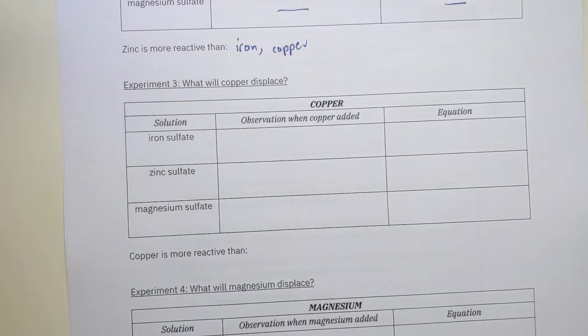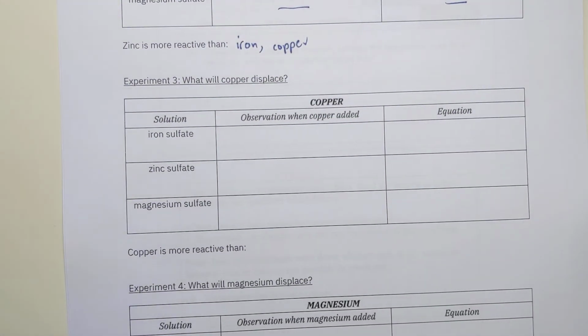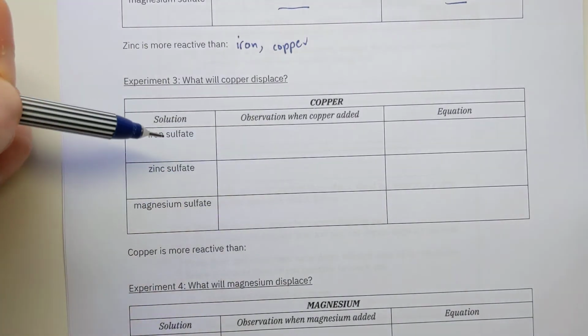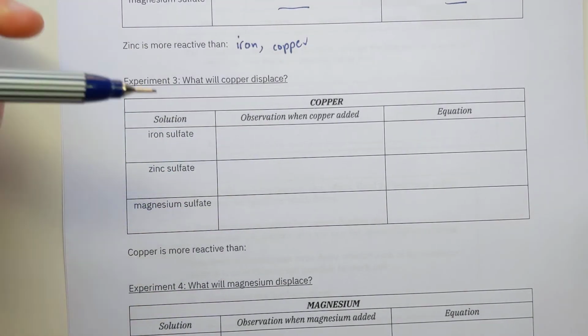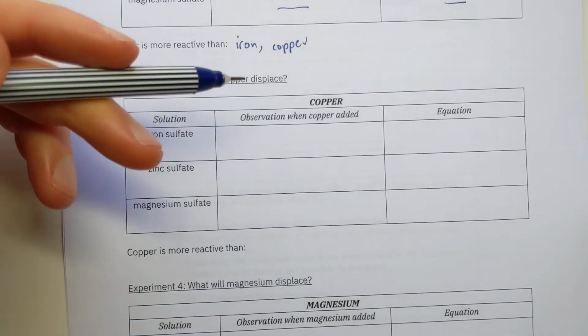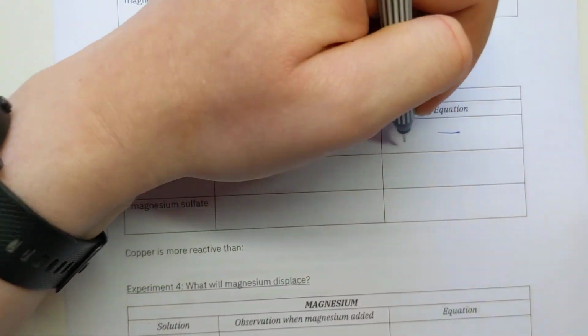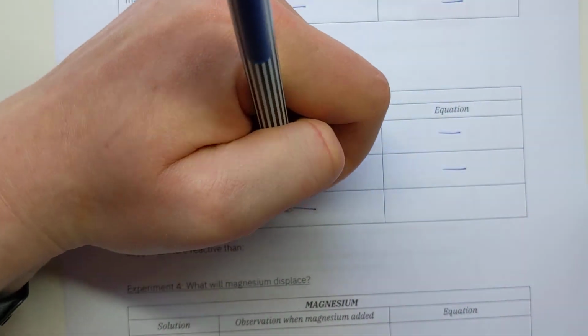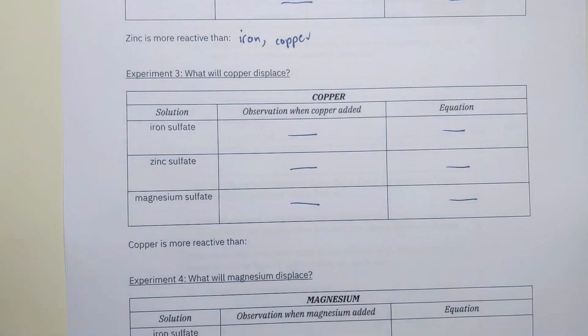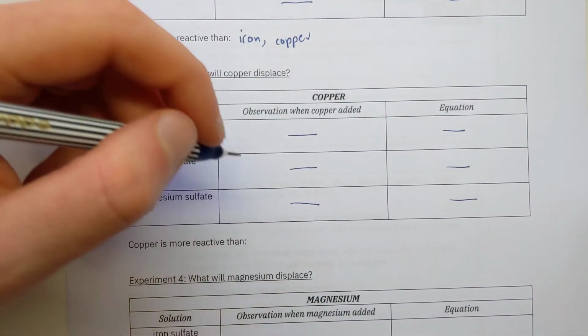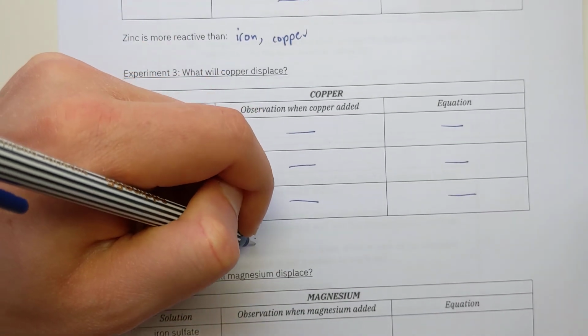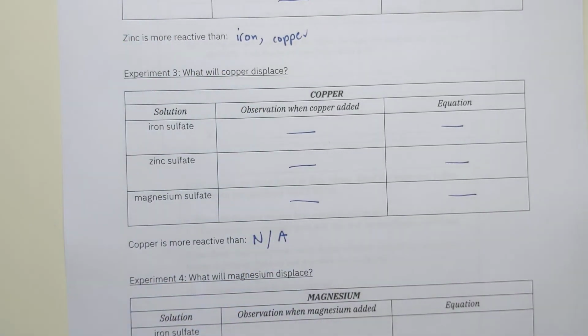Next scenario now. We probably have an idea of copper already, but again, let's imagine we didn't. So I'd get copper and I get three different solutions of the other metals to see if copper can displace anything. However, in reality, copper does nothing with any of these compounds. The implication of that is that copper is not more reactive than any of them, it's the least reactive. So copper is more reactive than none.